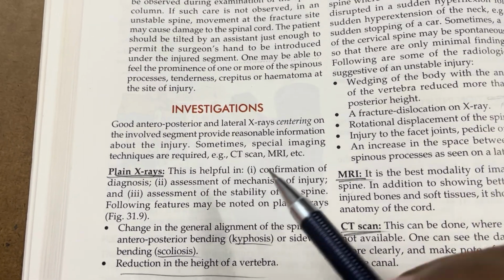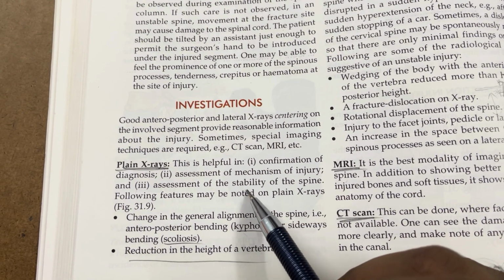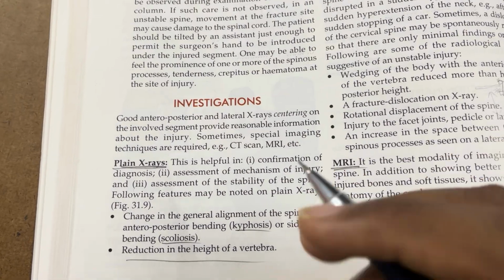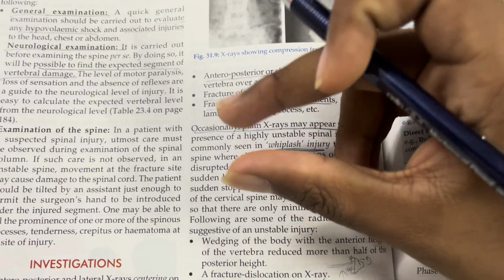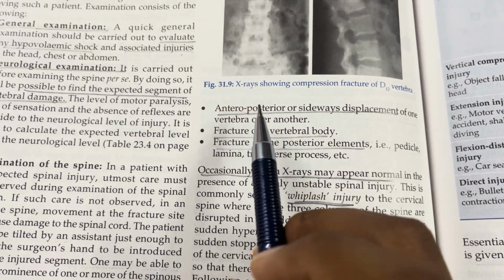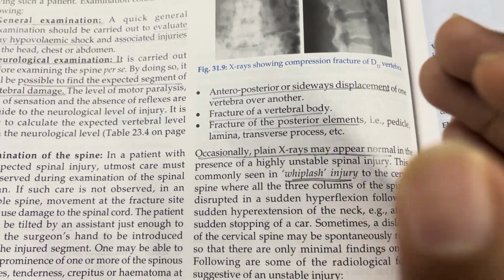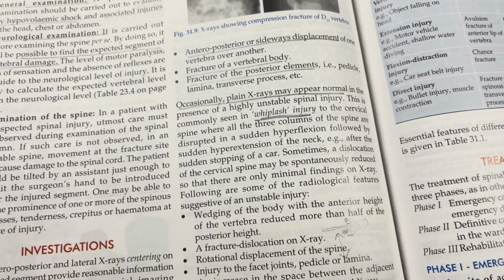If there is a fracture, you can visualize it, assessing the mechanism of the injury, and also assessing the stability of the spine. Basically, you can see if there is any kyphosis or scoliosis. You can see if there is a reduction of height of any vertebra, and any anteroposterior or sideways displacement of the vertebra. You can see a fracture of the vertebral body or the posterior elements.